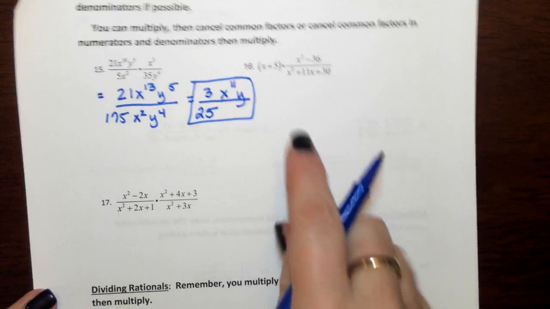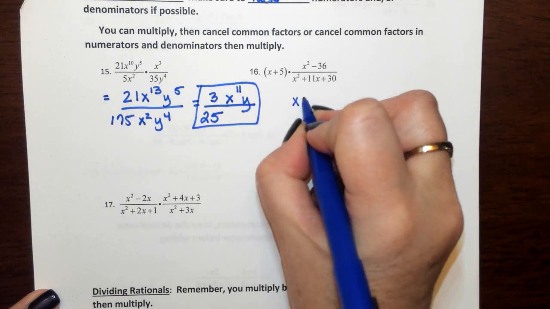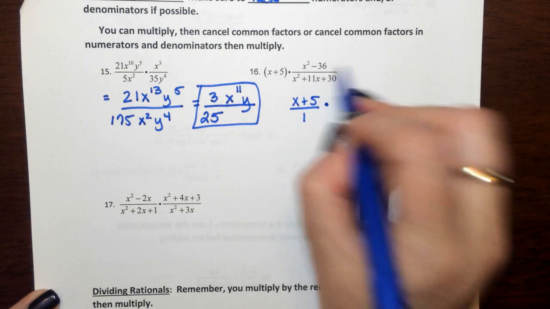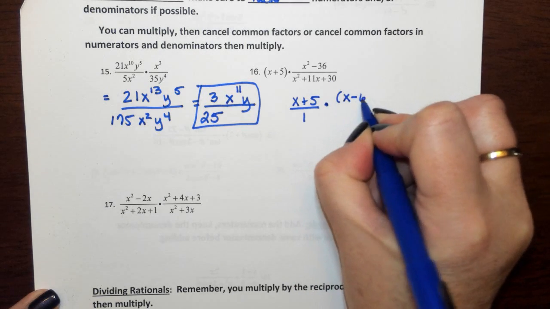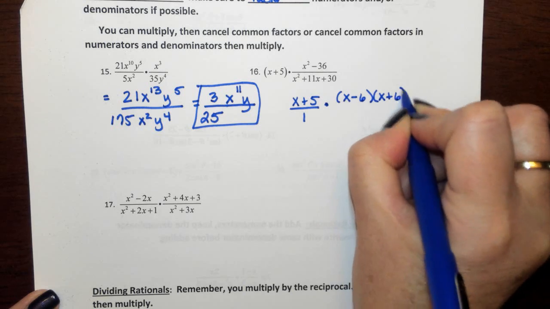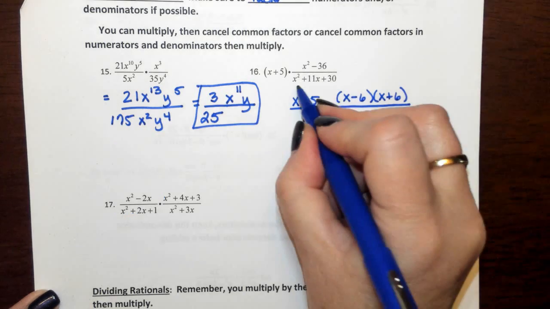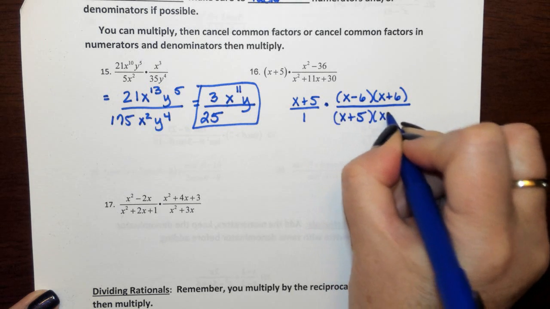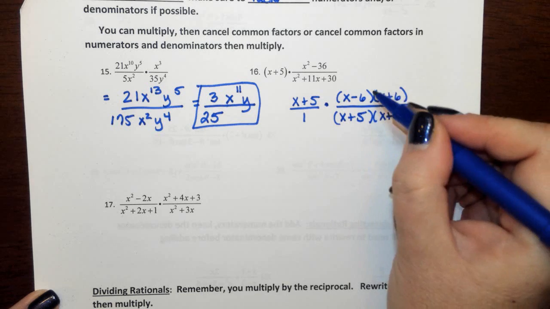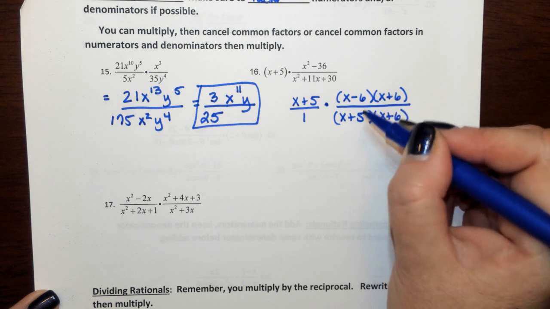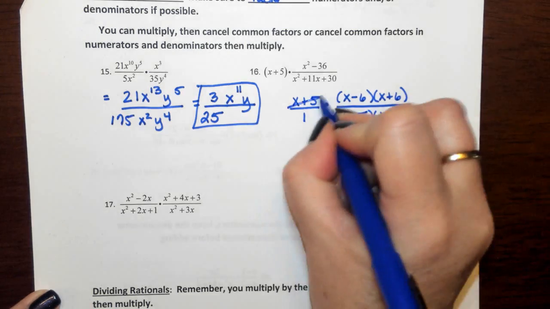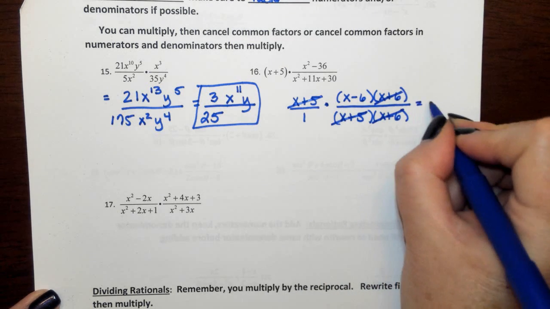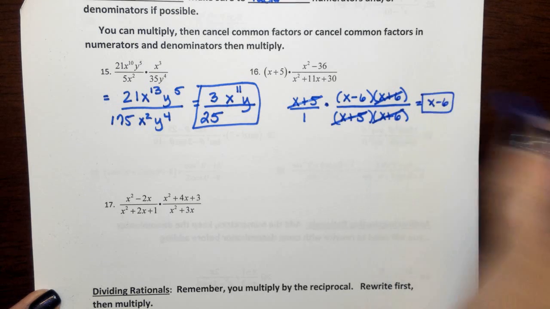So when you have rationals, you want to make sure you factor wherever possible. Remember, x plus 5 is actually a fraction over 1. Times x squared minus 36, which is another difference of squares, so I can factor it into x minus 6 times x plus 6. I can factor this trinomial, which is going to be an x plus 5 times x plus 6. Now you can cancel common factors if one is in the numerator and one is in the denominator. I can cross cancel that x plus 5. I can cancel out the x plus 6. So my final answer is going to be x minus 6 over 1, or x minus 6.